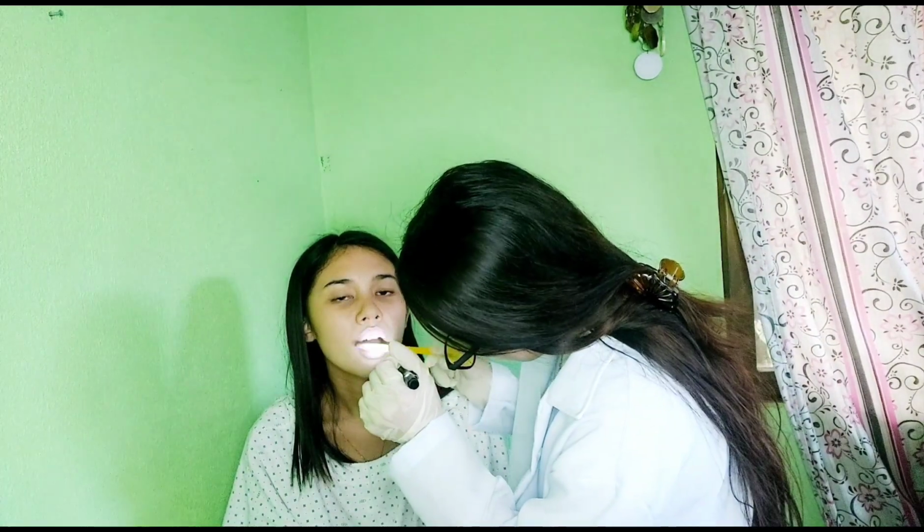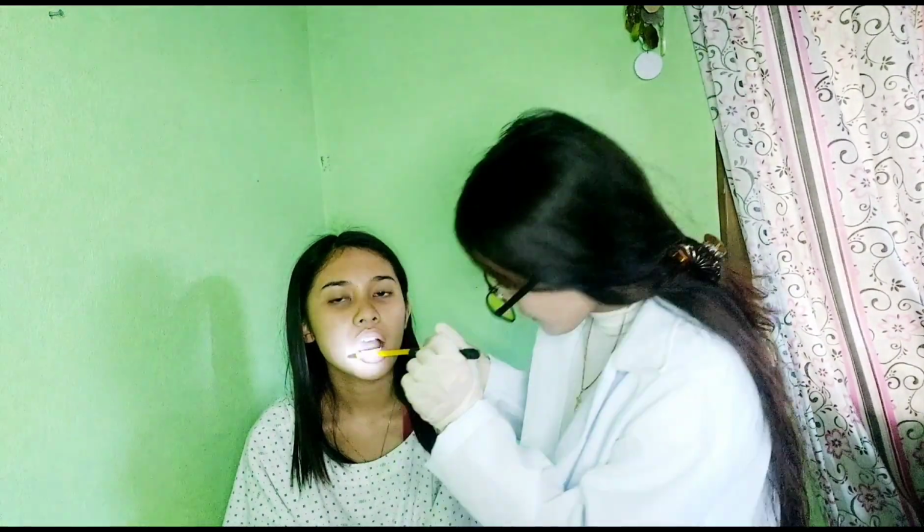Next, we're going to assess the oral mucosa by using the tongue blade and the light source. Normally the mucosa should be pink, smooth, and moist, with no lesions or nodules. Remember that in a dark-skinned patient, you'll commonly see increased mucosal pigmentation. Then next, assess the patient's teeth and gums.